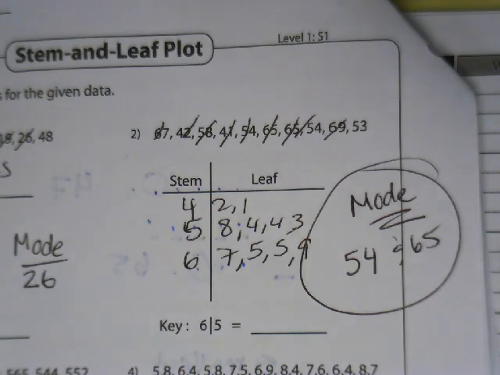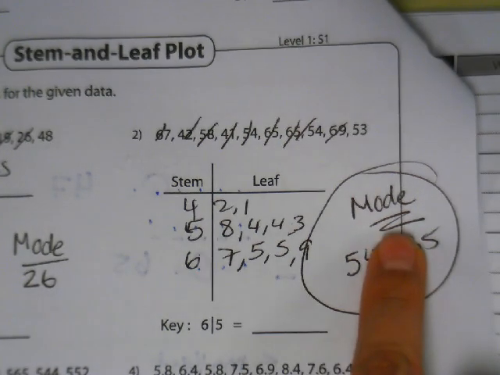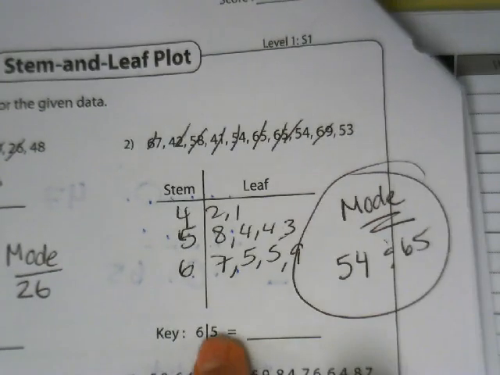Will you see this on the map test? Yes. Wait, so the key is 54 and 65? Your mode, the question that I asked you. So no, the key is just telling me what that number represents.